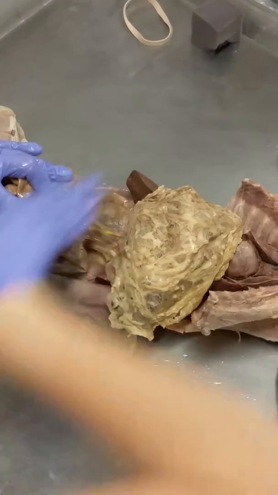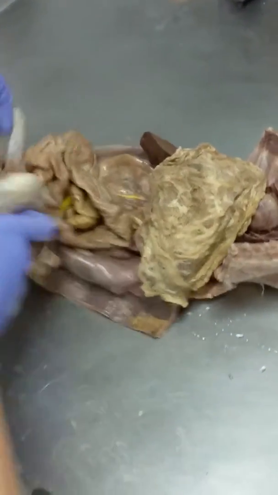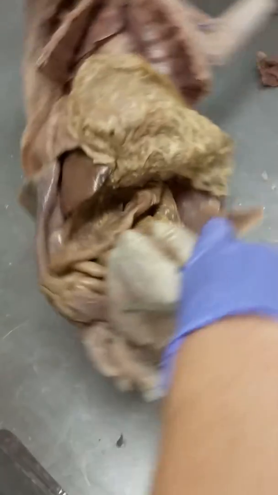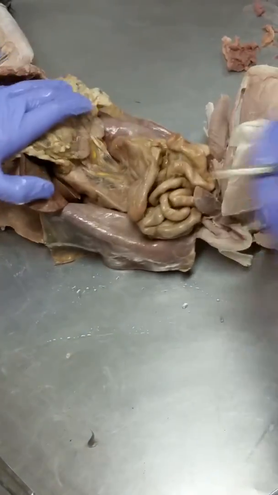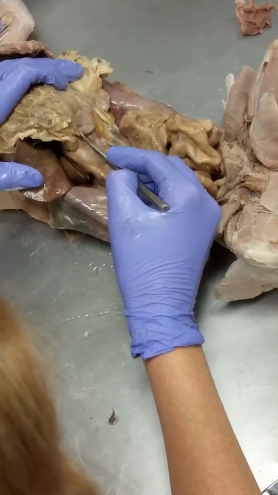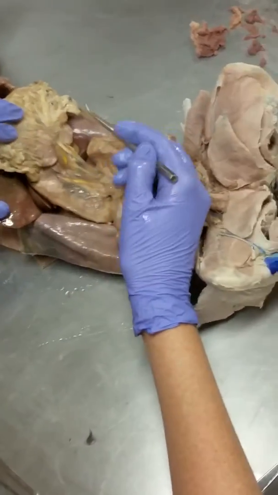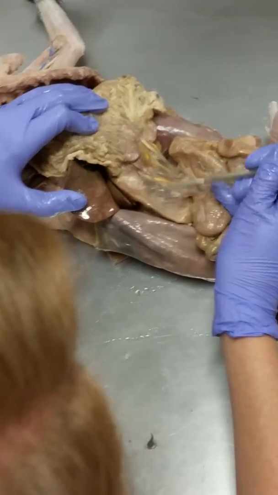In humans, it's tucked right up into the duodenum. Okay. If I turn this around, there's this thing here running under the greater omentum and then along the duodenum right there. So it's this thing right here. That's pancreas.